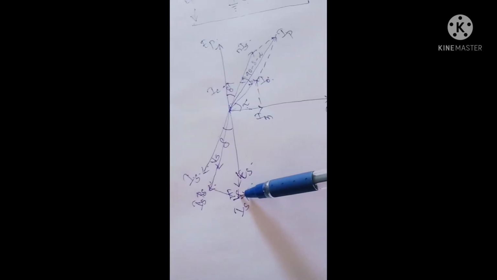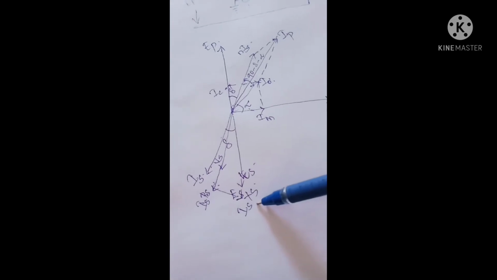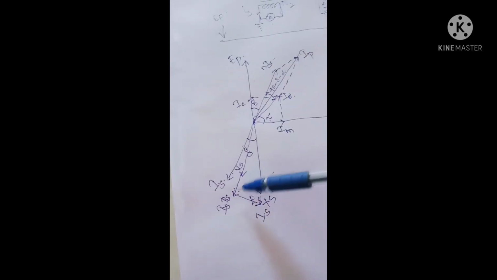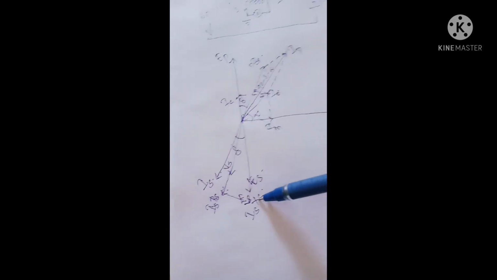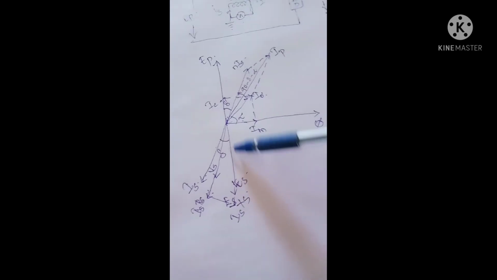So it is ISXs, and the combination of Vs plus ISRS plus ISXs will be ES. So I have joined with this. So this is our phasor diagram.